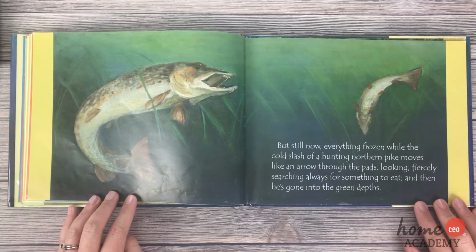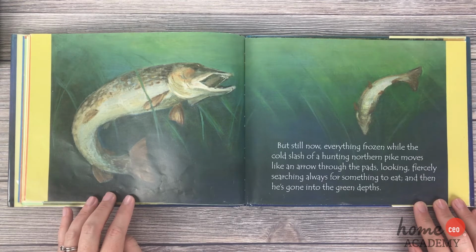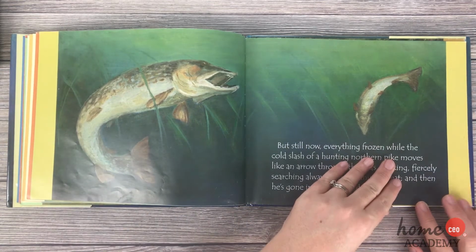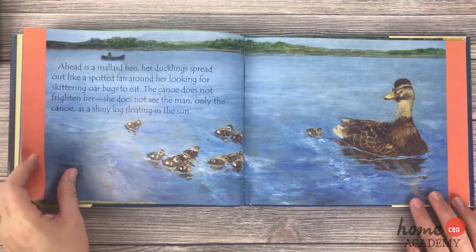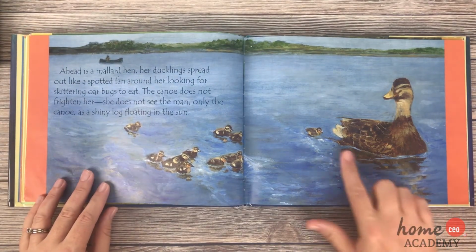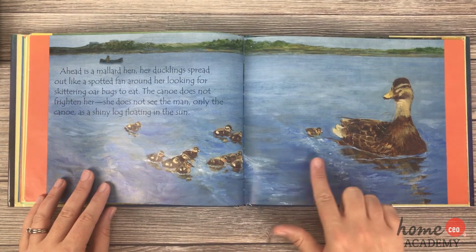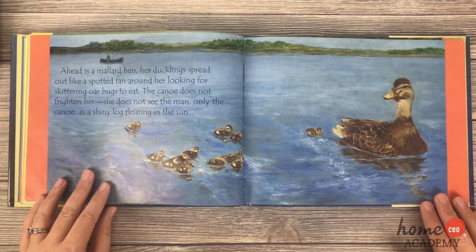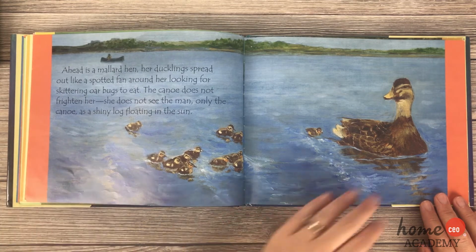But still now, everything frozen, while the cold slash of a hunting northern pike moves like an arrow through the pads, looking fiercely, searching, always for something to eat. And then he's gone into the green depths. Ahead is a mallard hen, her ducklings spread out like a spotted fan around her, looking for skittering bugs to eat. The canoe does not frighten her. She does not see the man, only the canoe, as a shiny log floating in the sun.